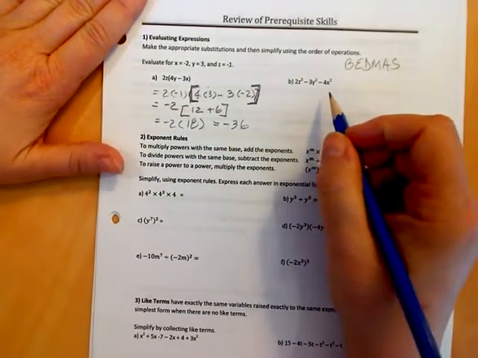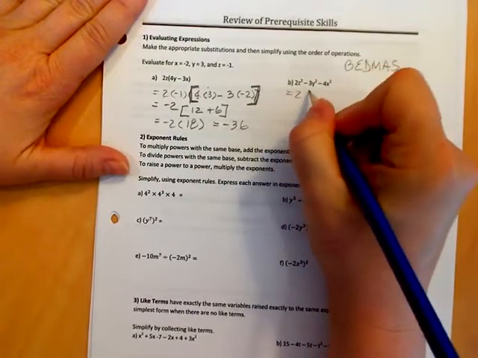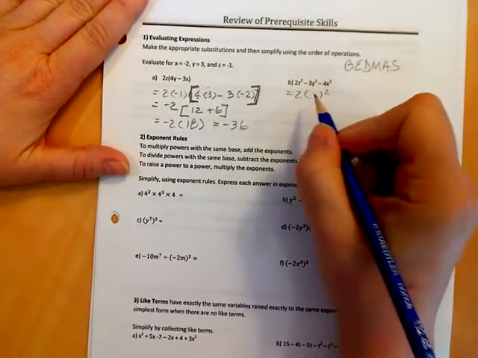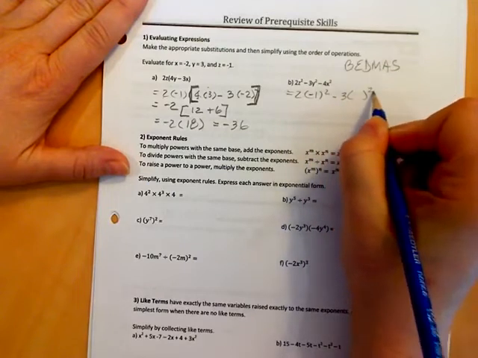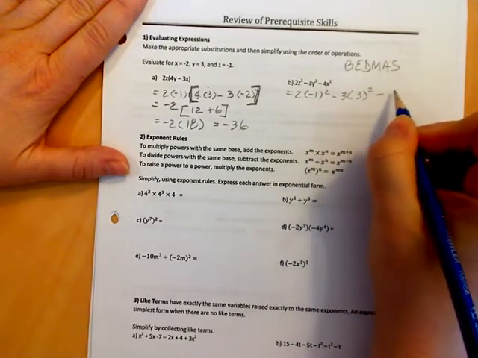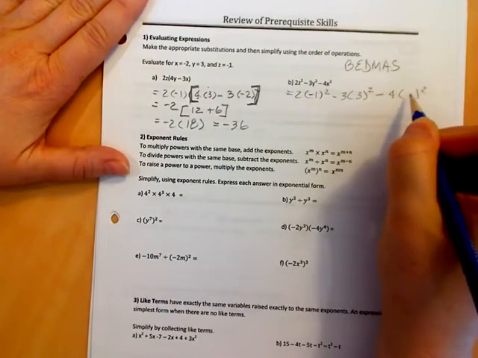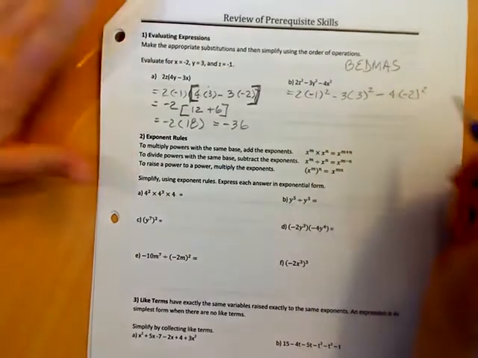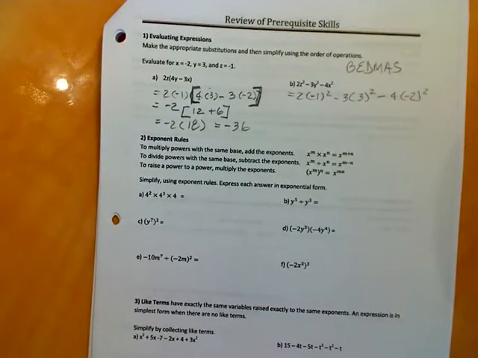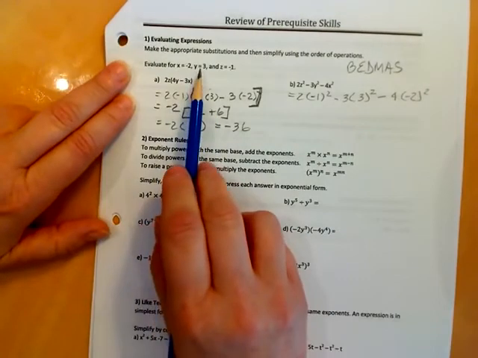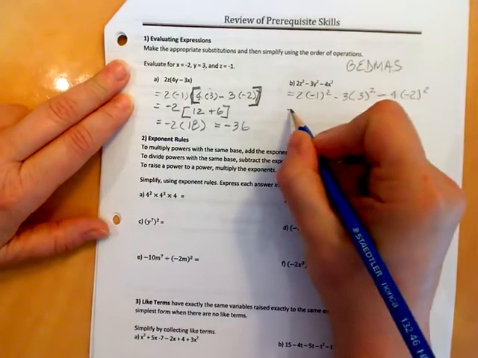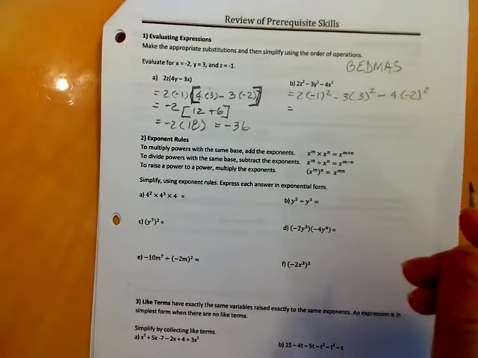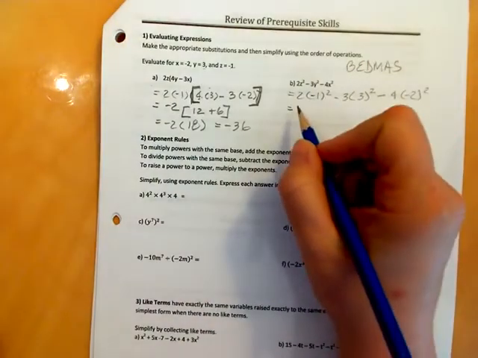Let's try this one now. We have 2z squared, z is -1, minus 3y squared, y is 3, minus 4x squared, and x is -2. You'll see if you take the time to put in those brackets, leave them blank, and then plug in literally what these values are, you're all set up really nice and neat and clear, and it's easy to see what to do.